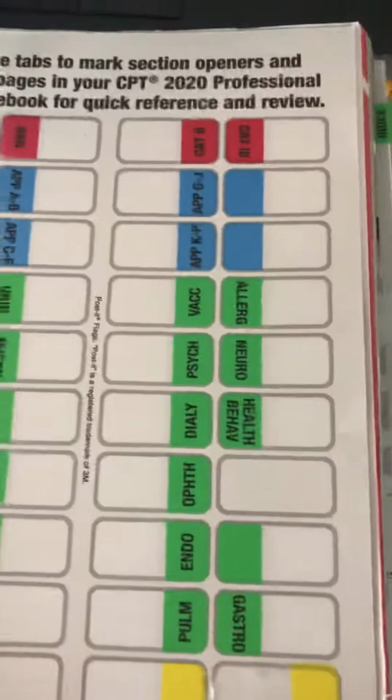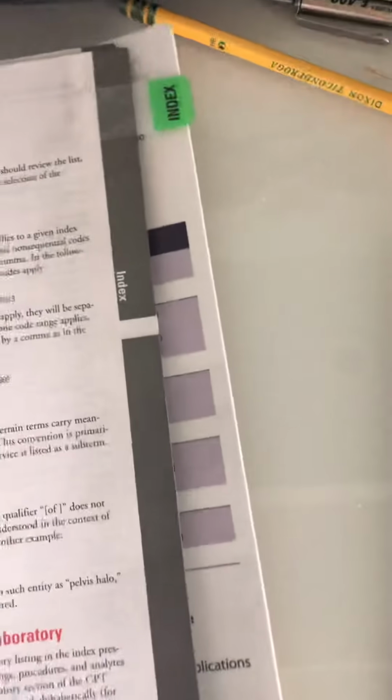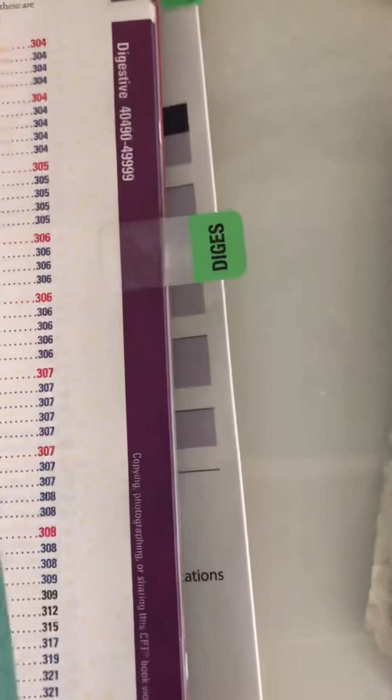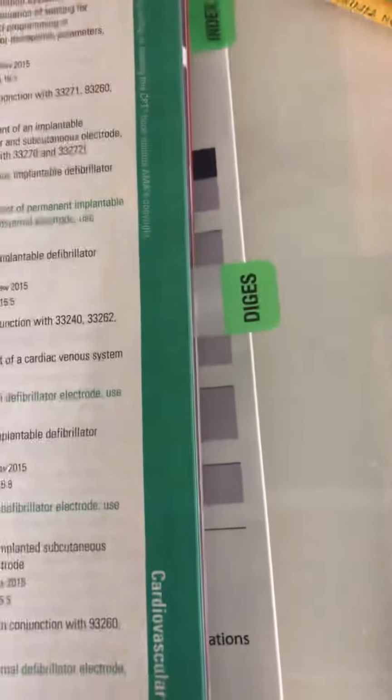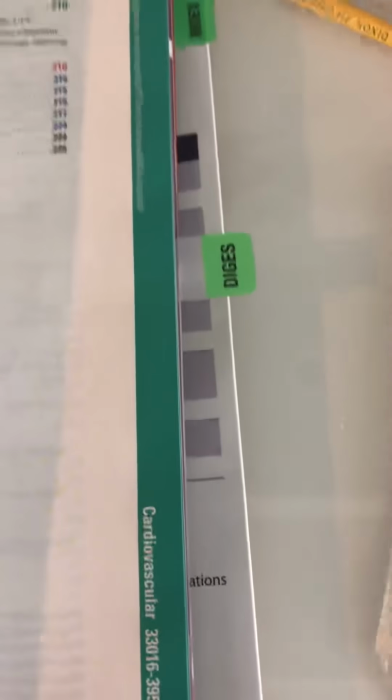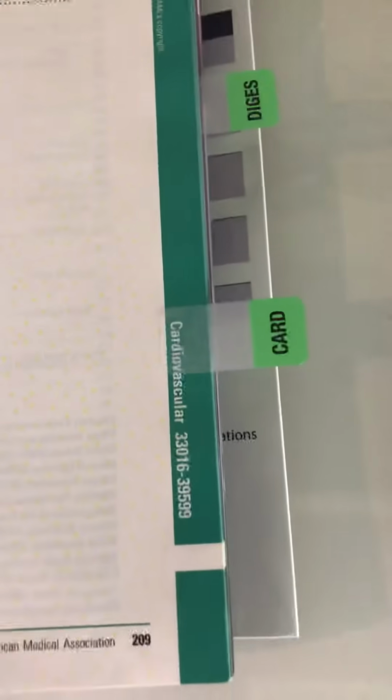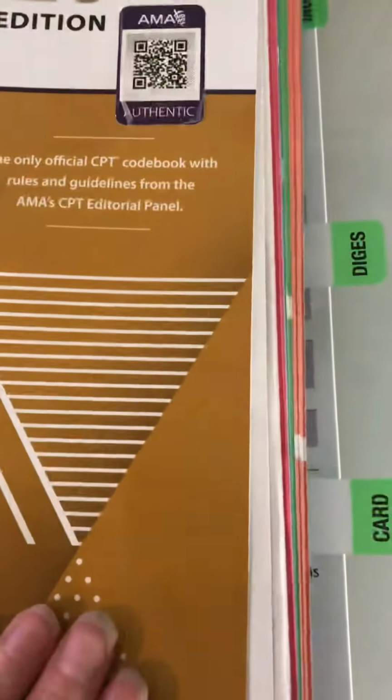So for example, I've tabbed the back of my book where the index is. That'll take me right to the index. And then I also tabbed the digestive section just to show you. But the book is broken down by sections based on the anatomical section. So for cardiovascular, we would just come here and get the cardiovascular tab and put that on, like so. So go ahead and tab your book.